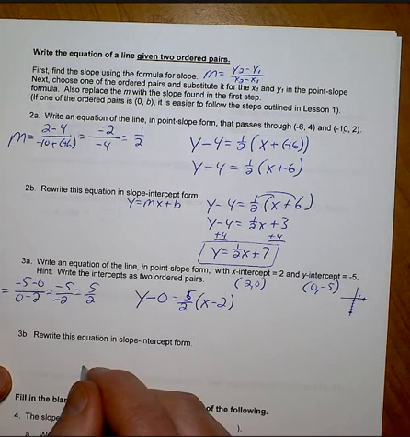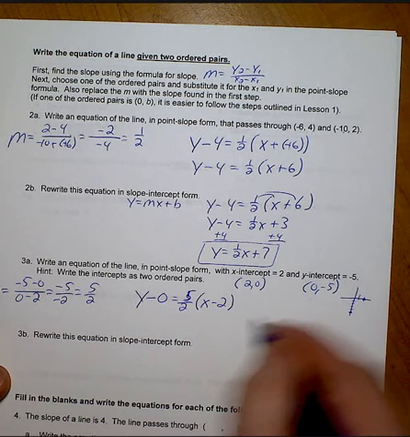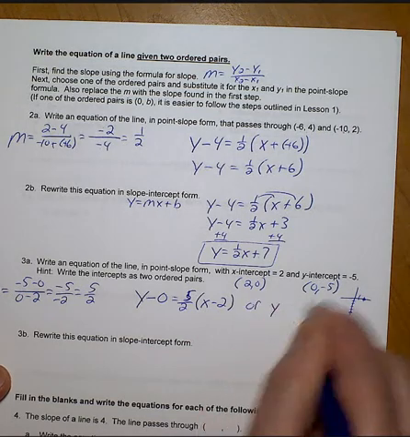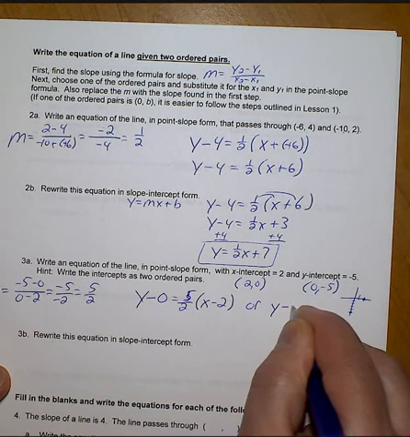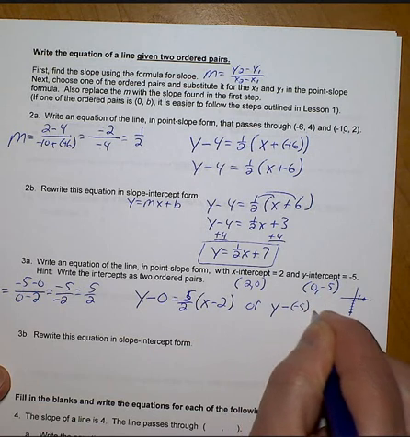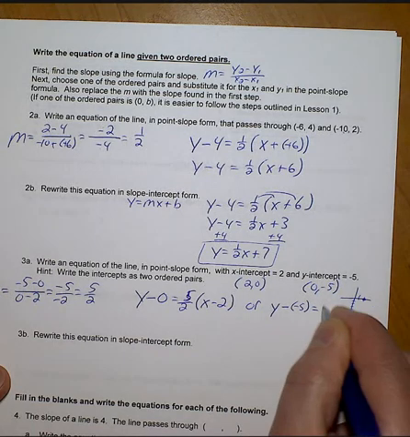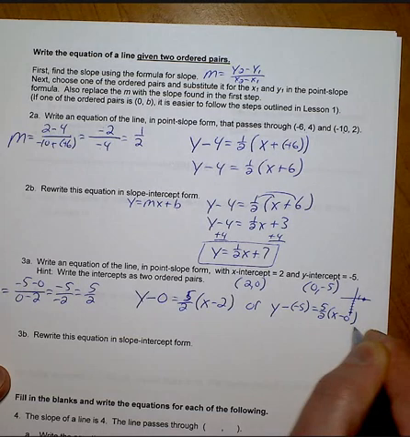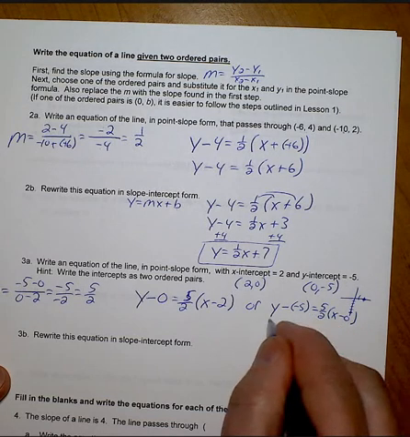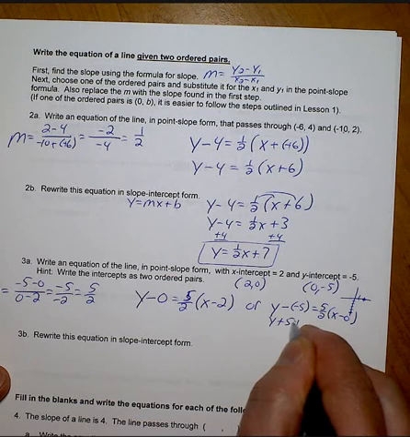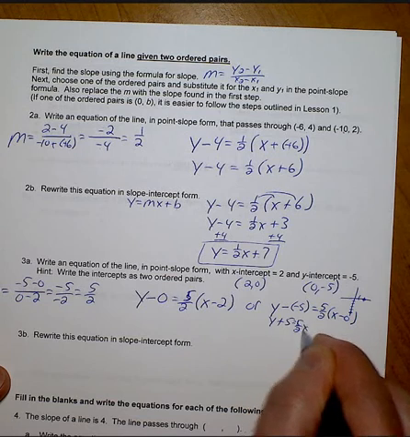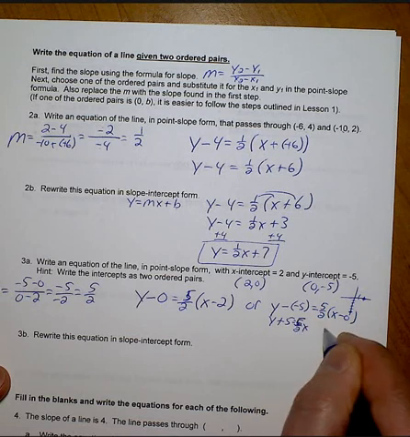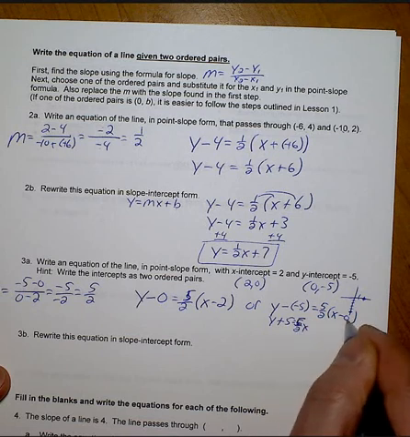Okay? If I did do the other point, I could, or I could say y minus a -5 equals 5/2 x minus 0, if I plug that in. And this would be y plus 5 equals 5/2 x. Sorry, that's a 5/2 x. And that would be it.